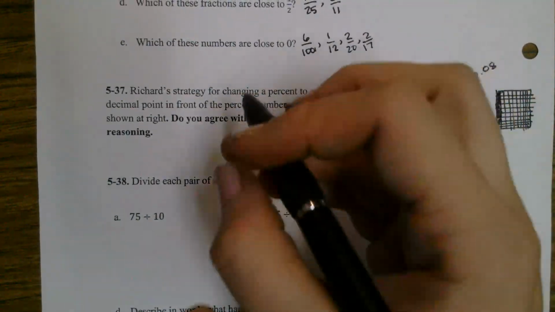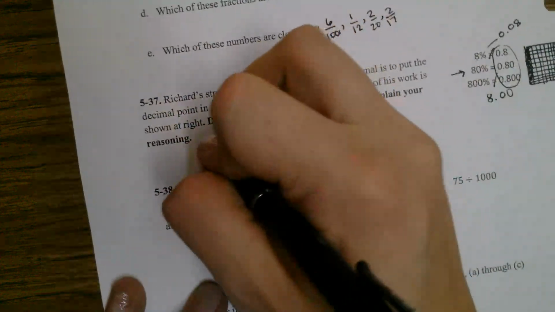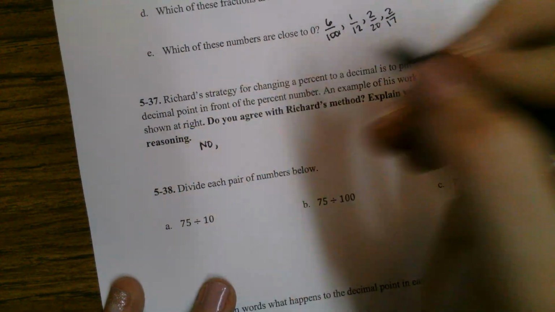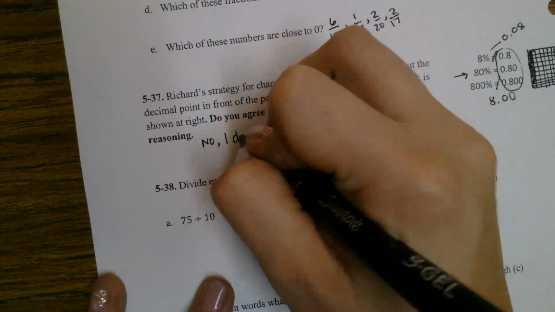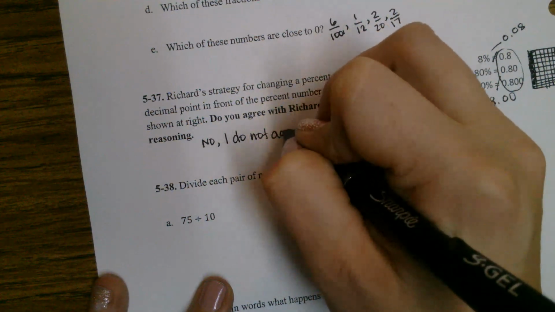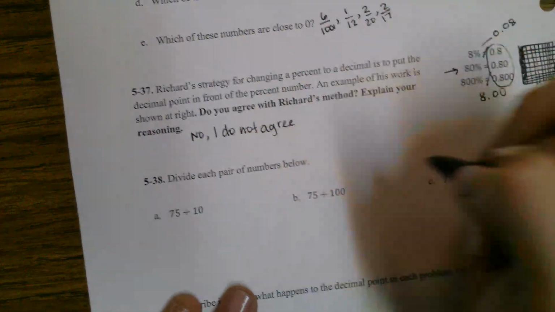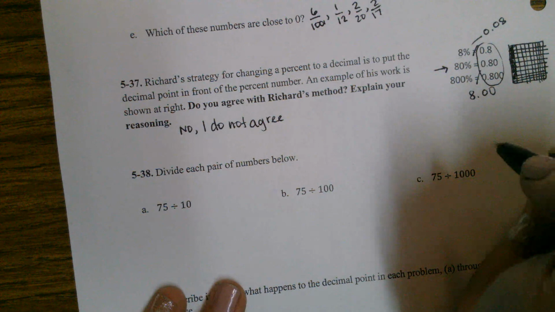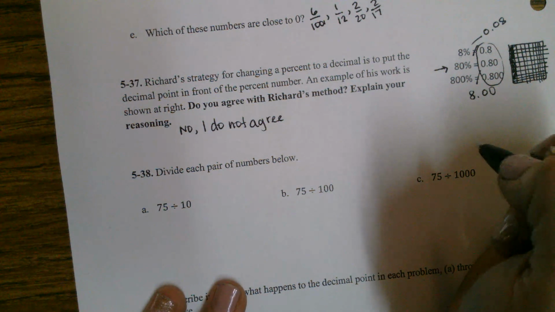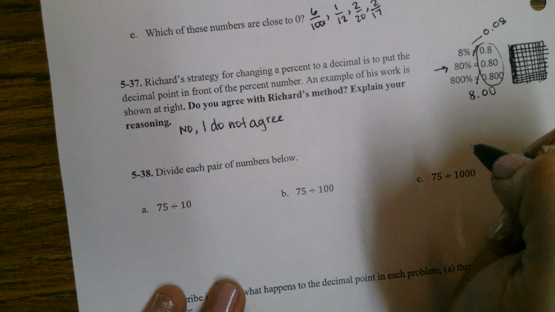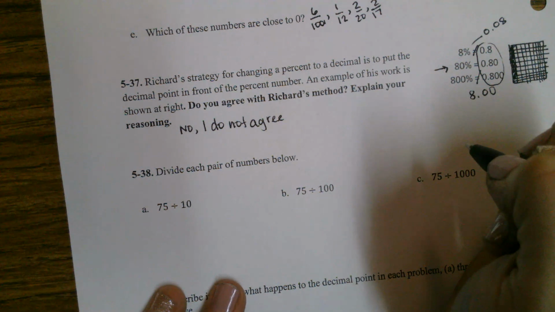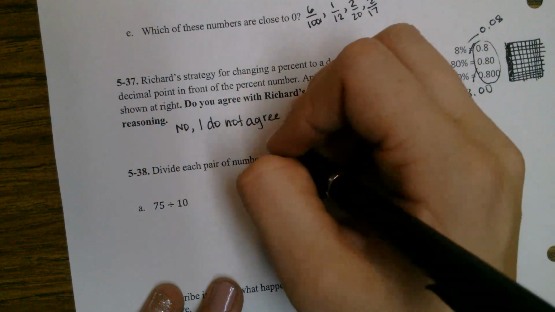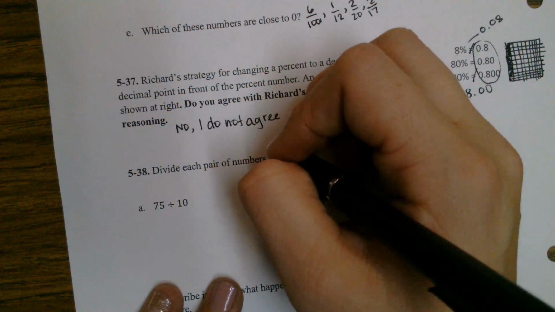So no, I do not agree because each number must be placed according to the number of tenths, hundredths, or etc. that he needs.